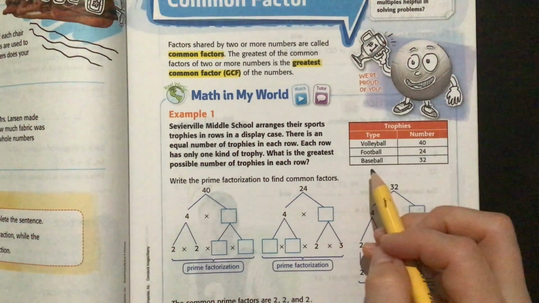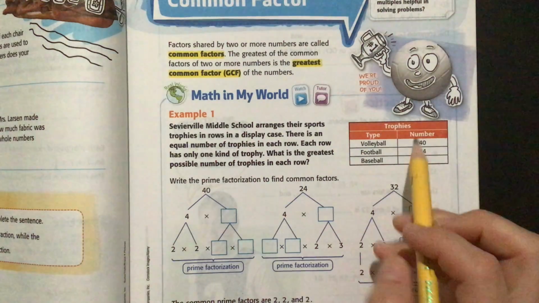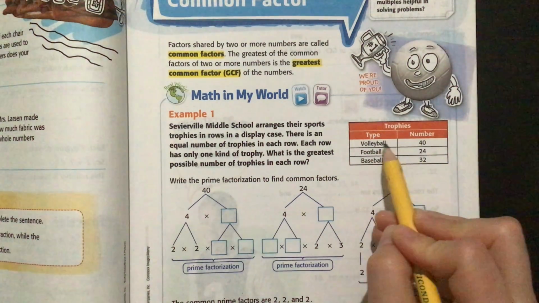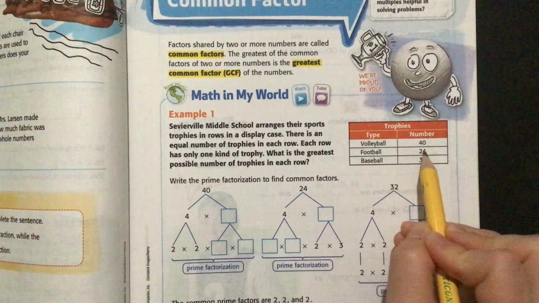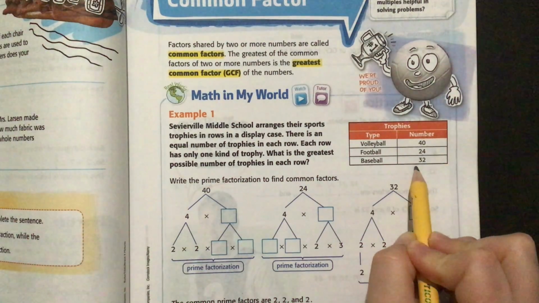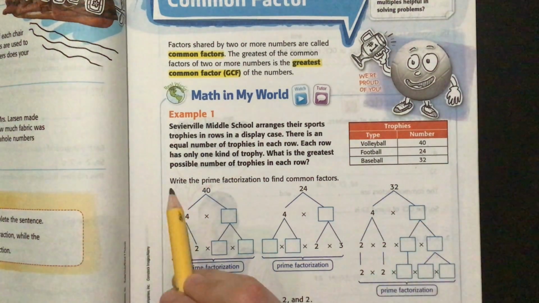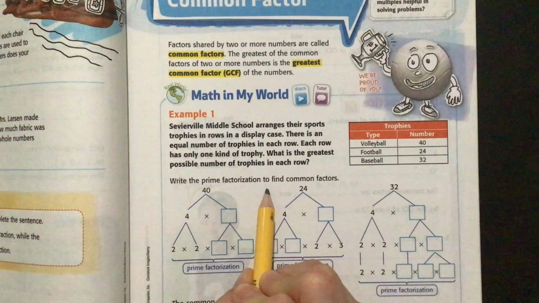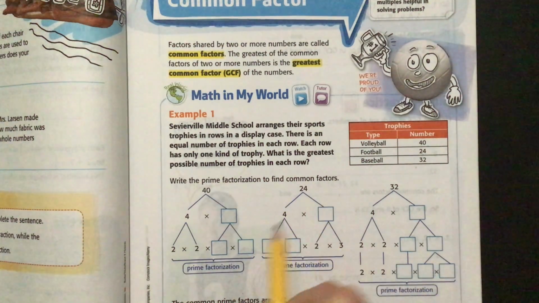Okay, so here's a nice little visual for us that makes sense of this word problem. So volleyball, there are 40, football, there are 24, and baseball, there are 32. Okay, so we're going to write the prime factorization to find common factors.